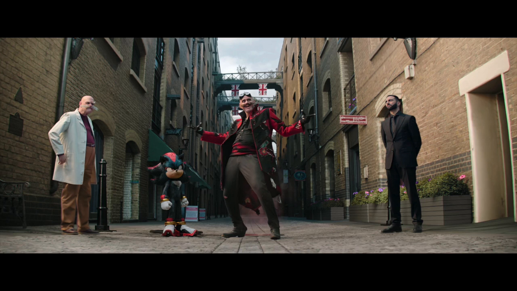Now, a lot of people were speculating that there is a character hidden in this shot, because if you look at the space between Agent Stone and Dr. Robotnik, it certainly looks like there could be another character there. But once you've seen the movie, then you'll realize that the shot that was presented to us in the trailer has not been altered in any way.